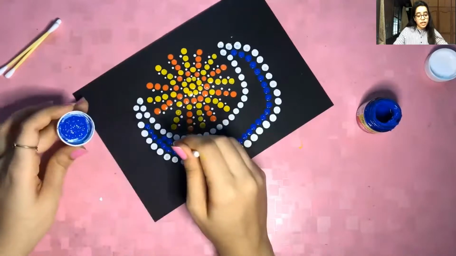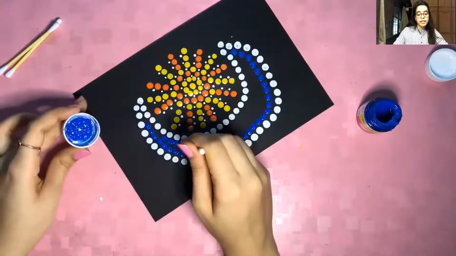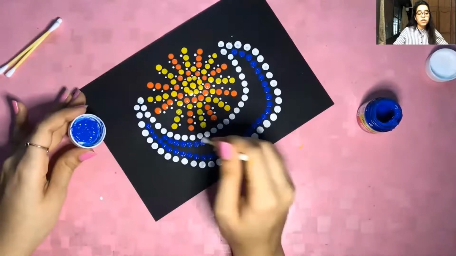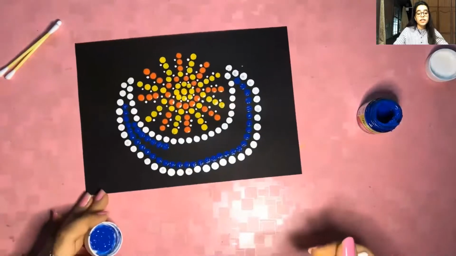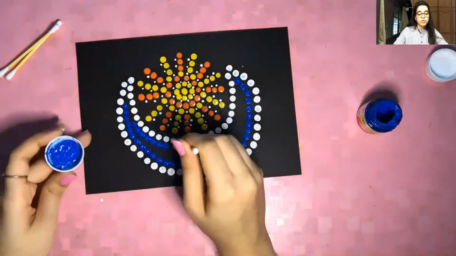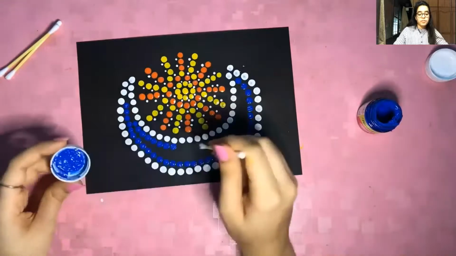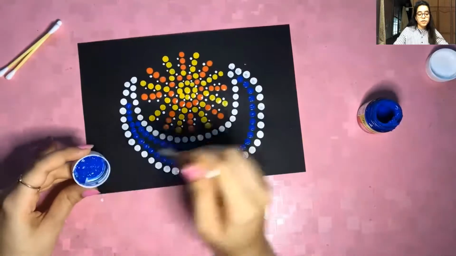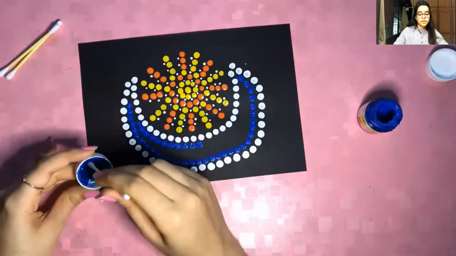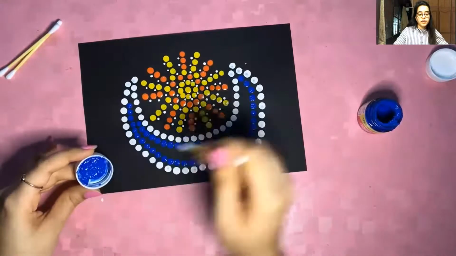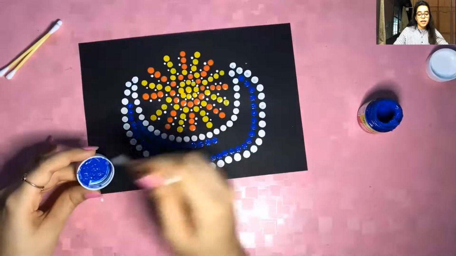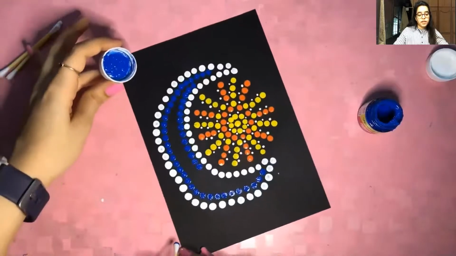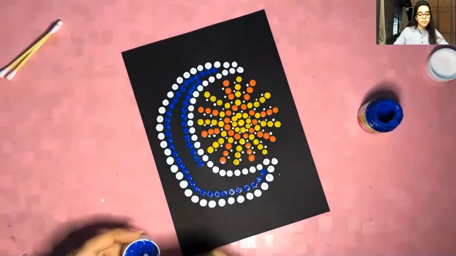Okay, so again, a tiny reminder that your dots need not be overlapping. They should be situated with a little bit of gap next to each other. I'm just creating these dots around the first curved area now. Just a similar technique to create this moon now.